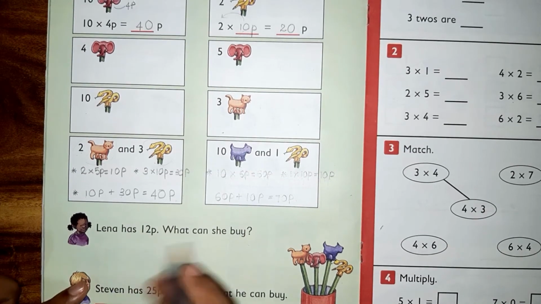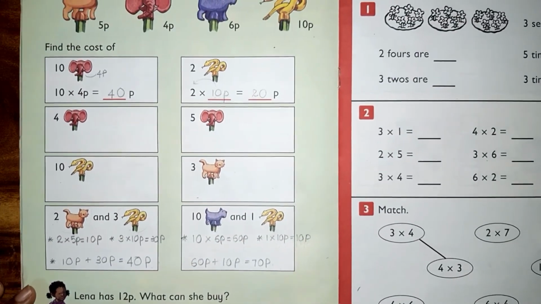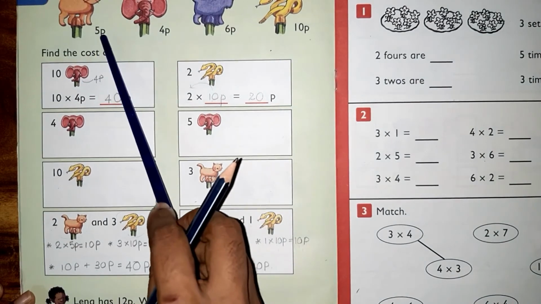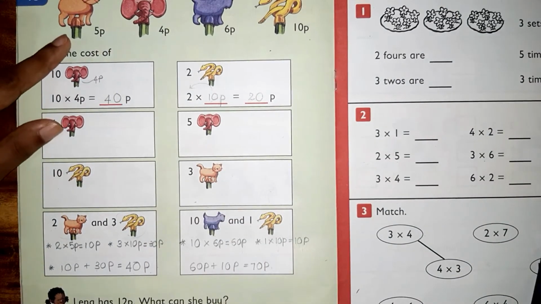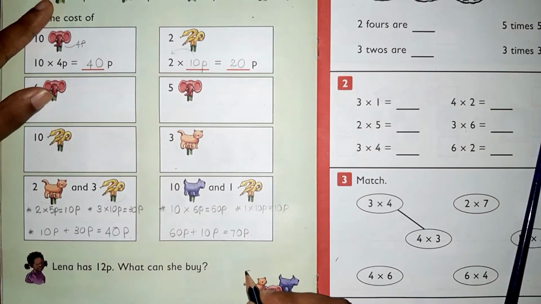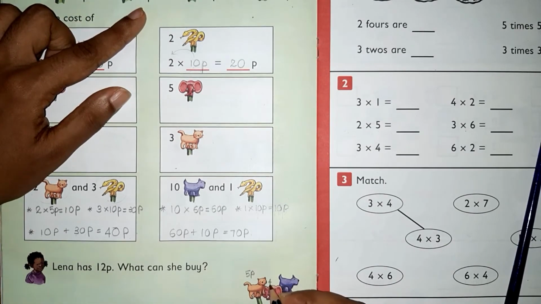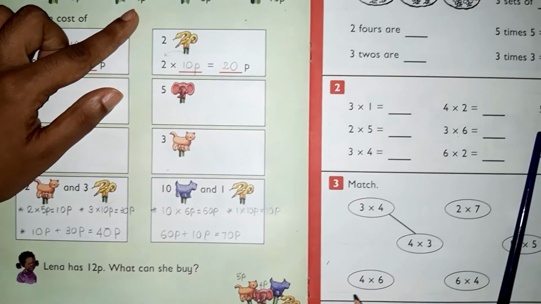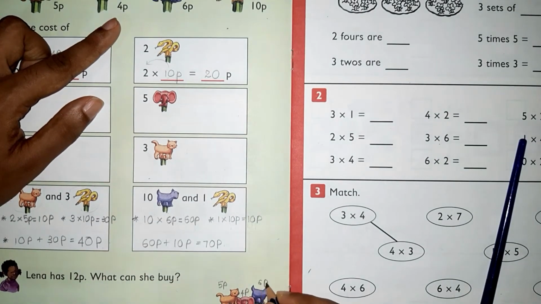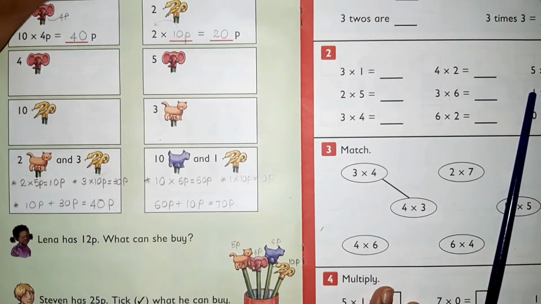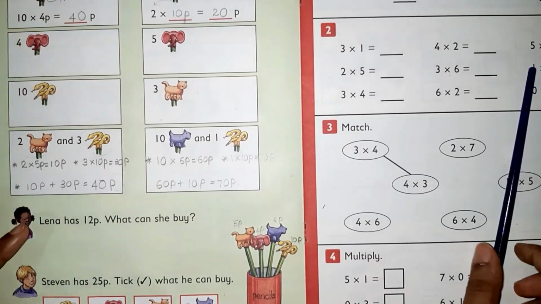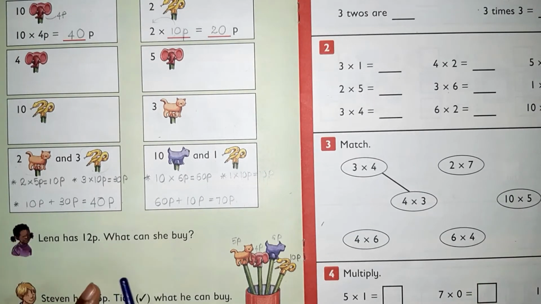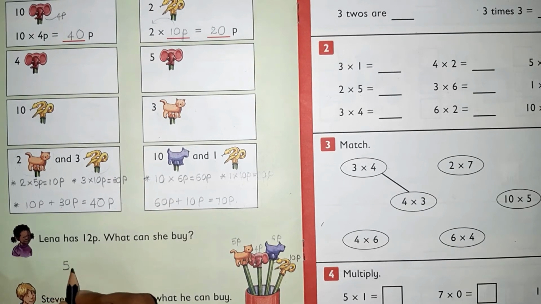How much is a cat pencil? A cat pencil has a price of 5 pence. I'm writing the prices here. 5 pence, and the elephant is 4 pence, and the dog is 6 pence, and the snake is 10 pence. All right. So here, first I'm going to buy this cat pencil. That means 5 pence.